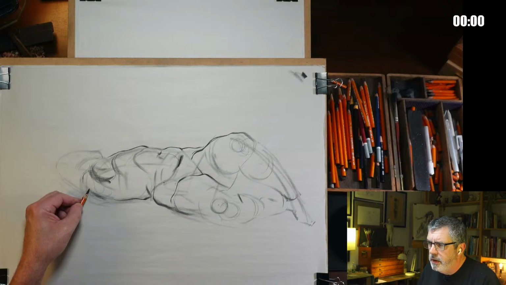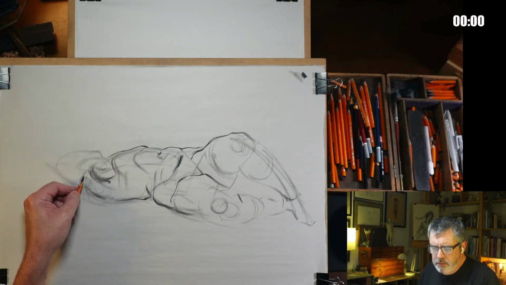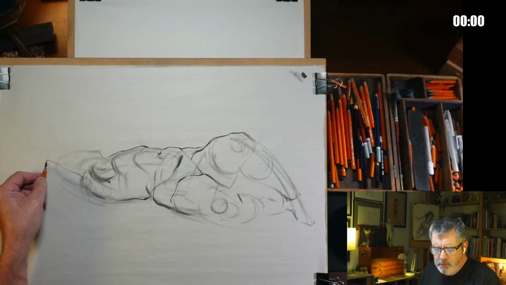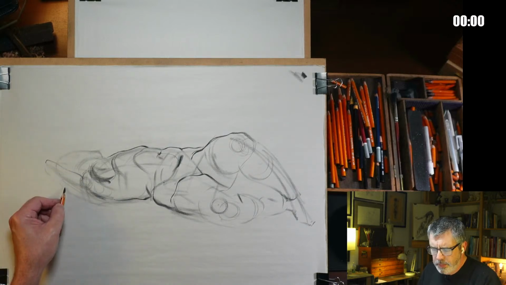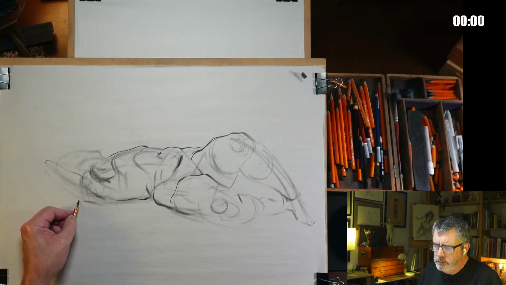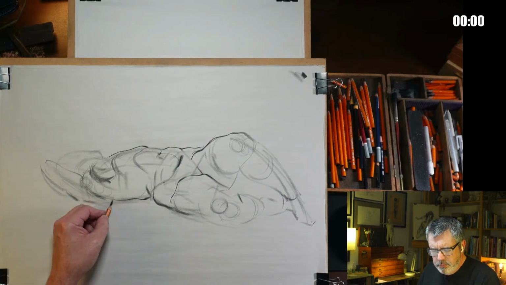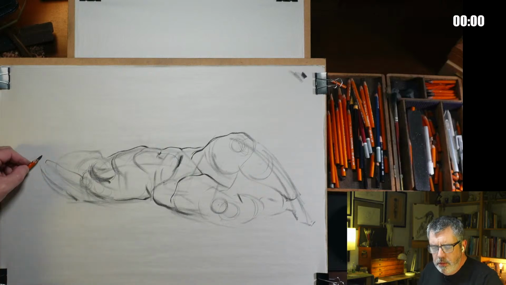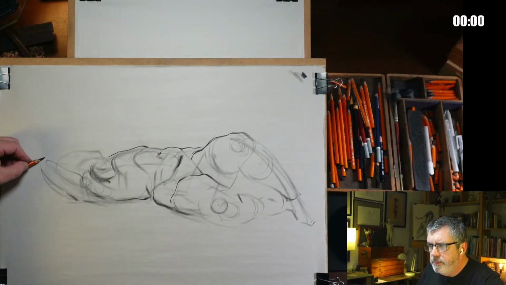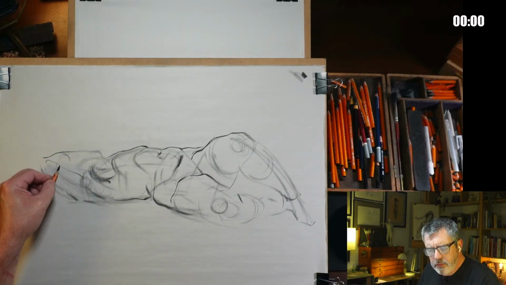So then, yeah, humerus is probably about here in actual fact, and then this arm. Tricky. And then forearm coming away from us.